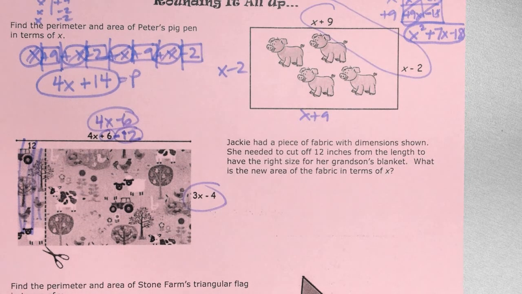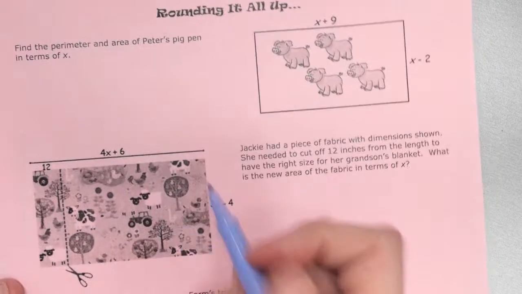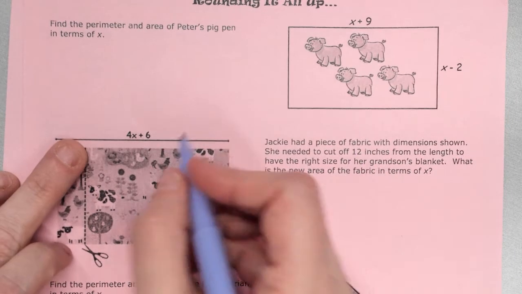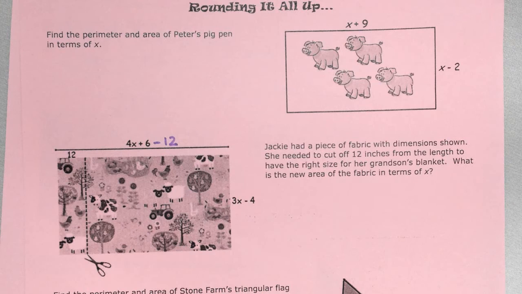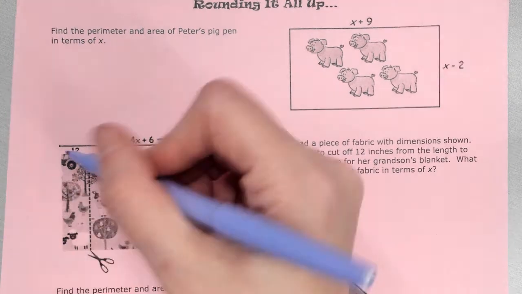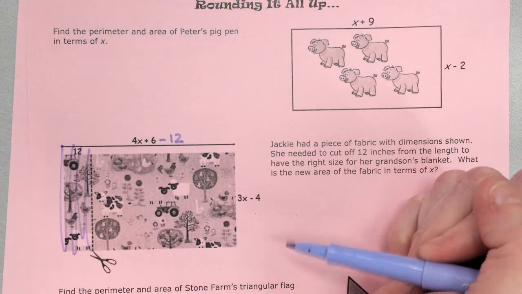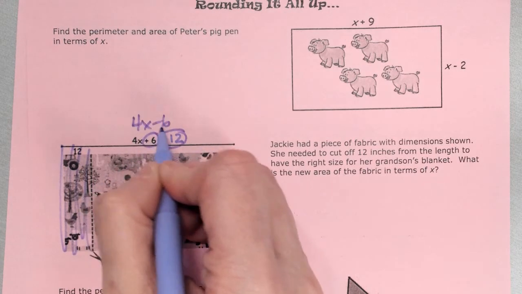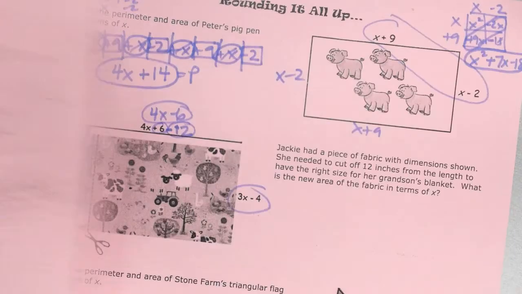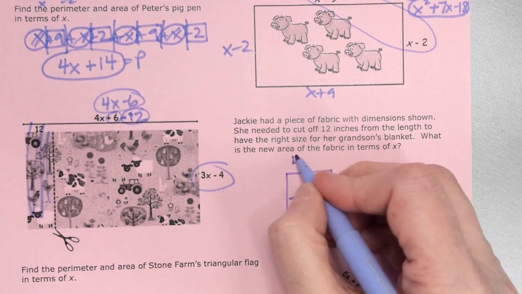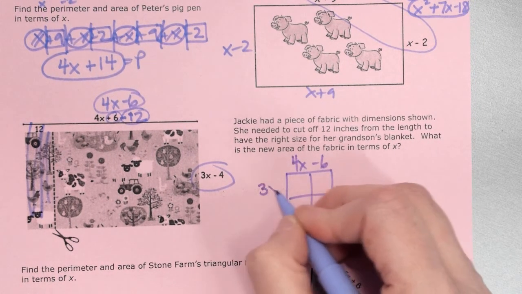Pay attention. Okay, so I have this. She says she needs to cut 12 inches off of the length of this blanket. So I'm literally going to subtract 12. I have to subtract it from the length, so that takes away this 12 inches. Now, when I combine this and this, I get 4x minus 6. That's my new length. So I'm going to put that in a box, or I'm going to foil that. Y'all do that now.